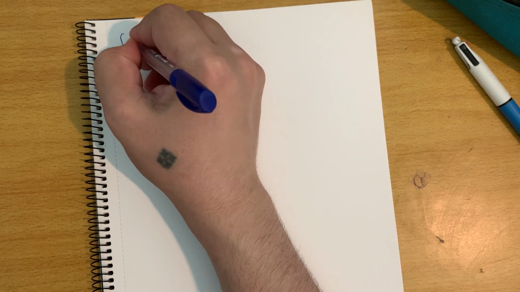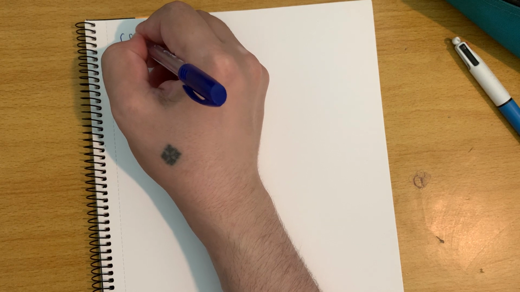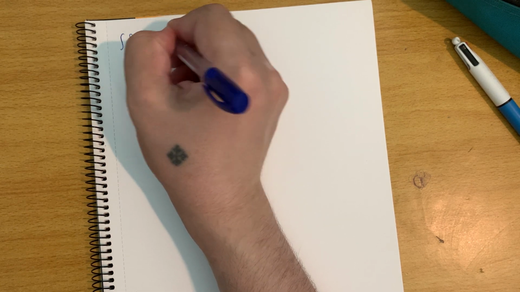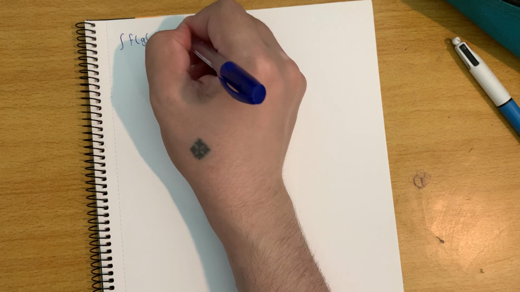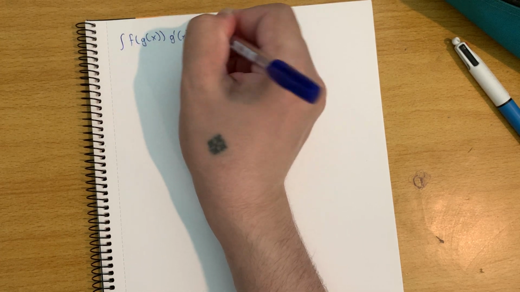So, in general, when are you going to use U substitution? You're going to use U substitution when you have a function that looks like this. The integral of f of g of x, g prime of x, dx.